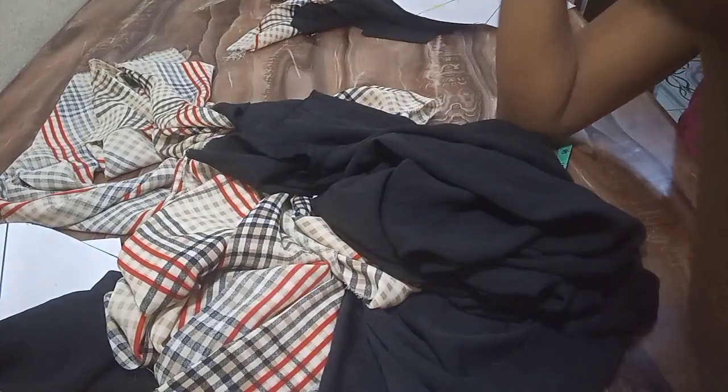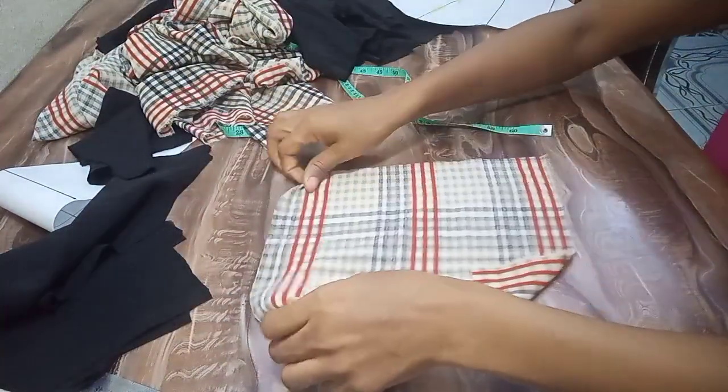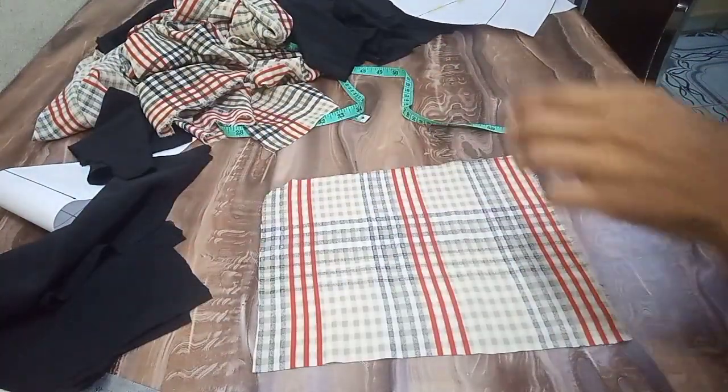Okay, so for the lower layer, when I cut it into pieces, I will gather the one for the front and fix it to the lower part of the front, and the one that will be at the back, I'm going to gather them and fix them. And also I cut out a pocket using this fabric. You can see the pocket.